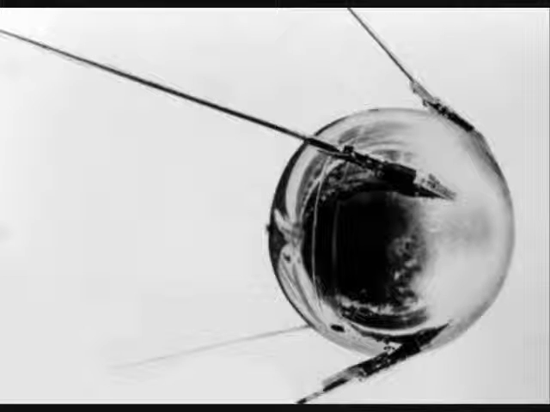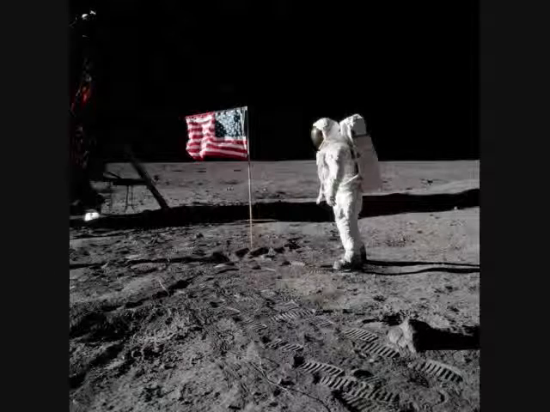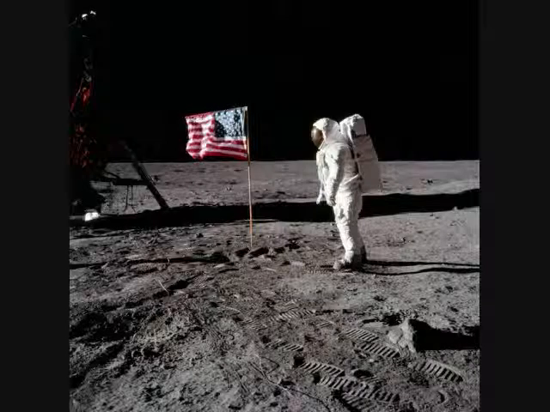The Russians may have won the race to space, but Americans were determined to win the race to the moon. Not only that, but they were determined to put a man on the moon.